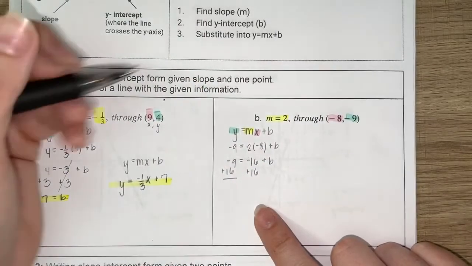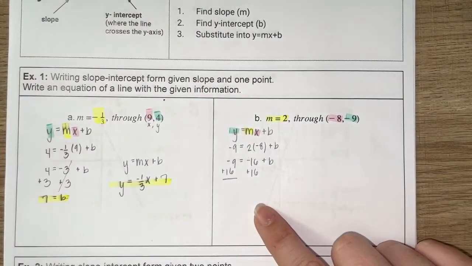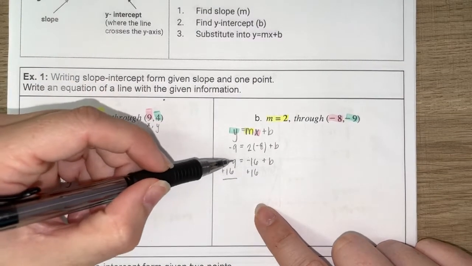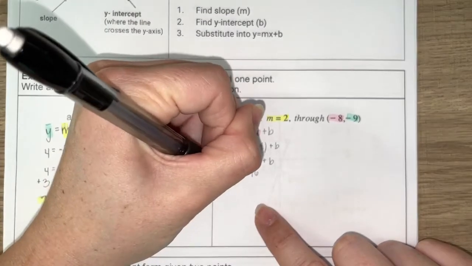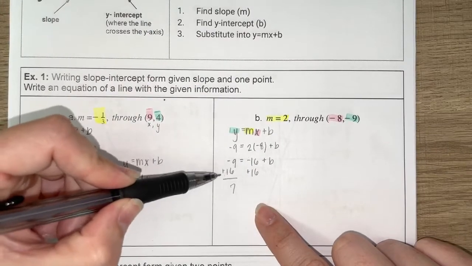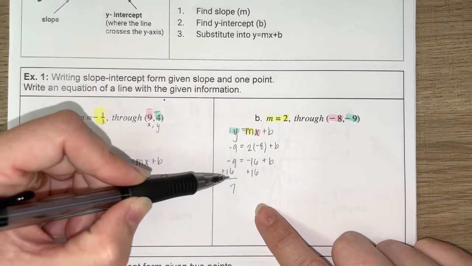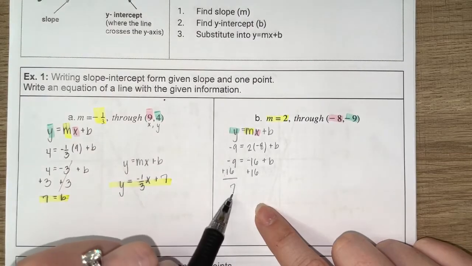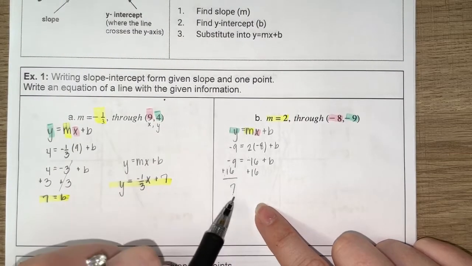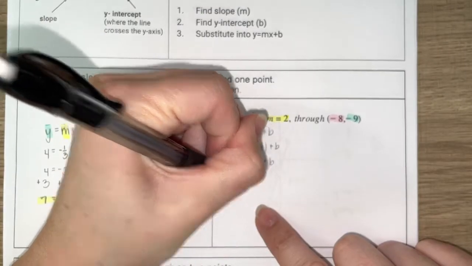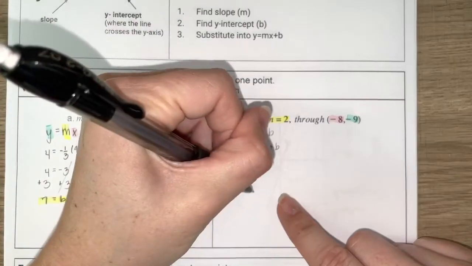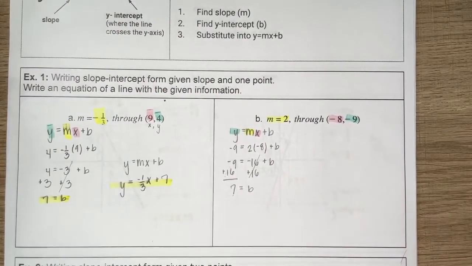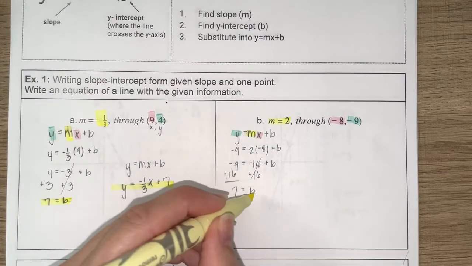And then when I add -9 plus 16, so I have a negative and a positive. So when we're adding negatives and positives, we find the difference between these two numbers, which the difference between 9 and 16 is 7. And then we take the sign from the larger number. So because 16 was positive and it was the larger of the two numbers, our sum is +7. So -9 plus 16 is +7. And then the -16 plus 16 cancels out, and I can bring down my b. So 7 equals b, or b equals 7. Either way, we've solved for b.